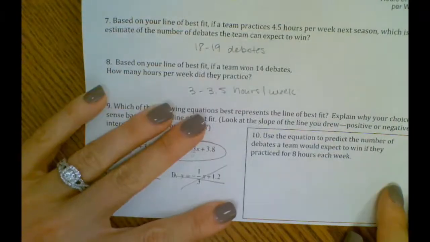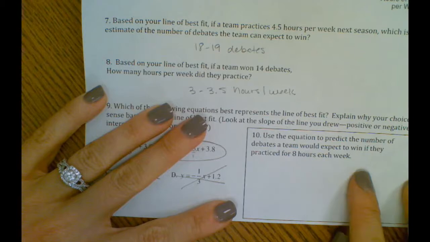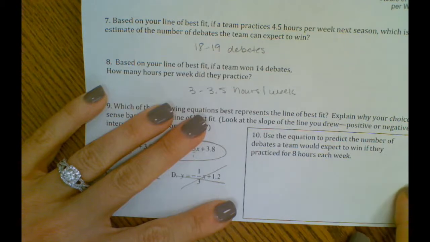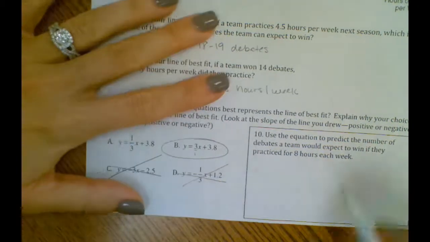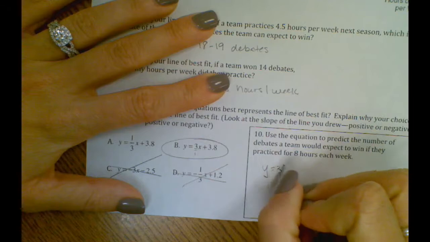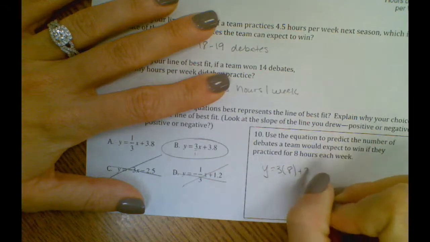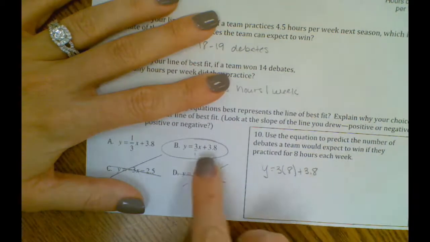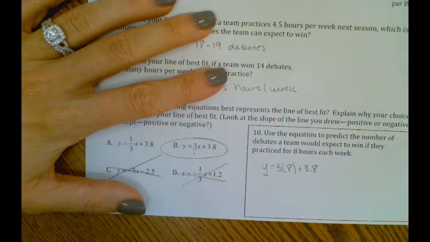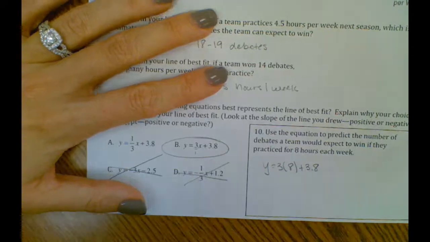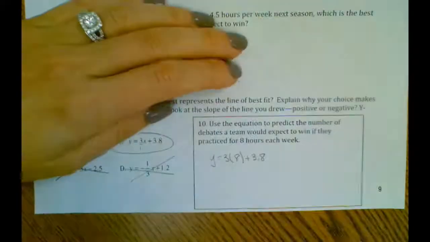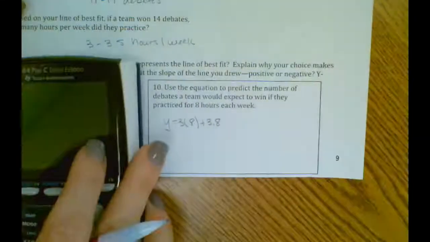All right, use the equation to predict the number of debates a team would expect to win if they practice for 8 hours each week. So we would take our equation and we would plug in 8 for x.